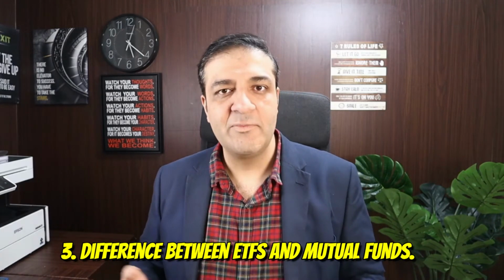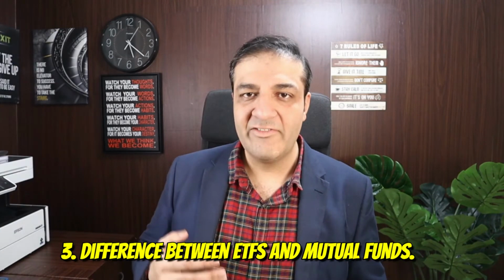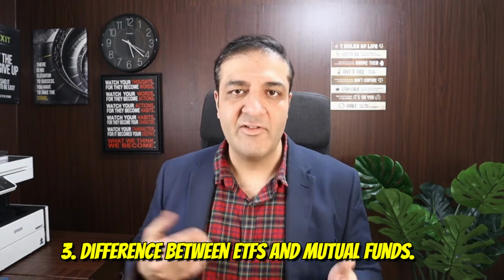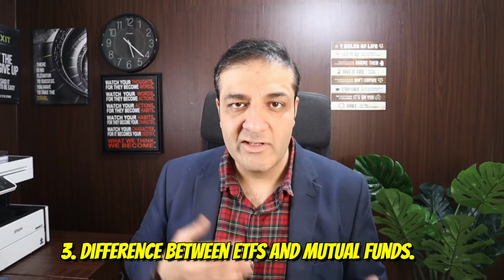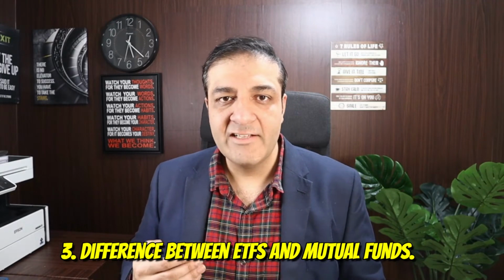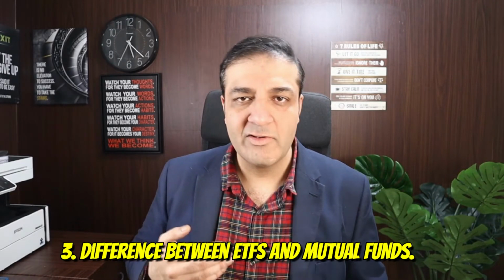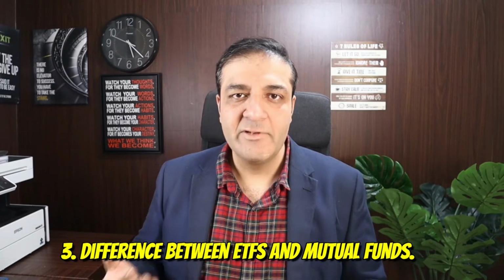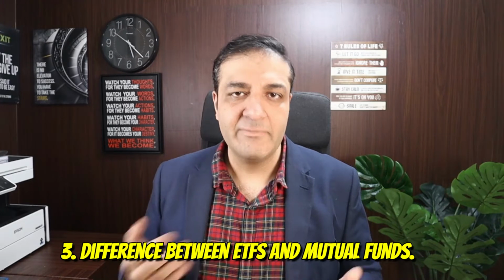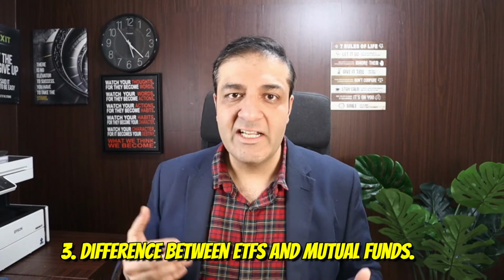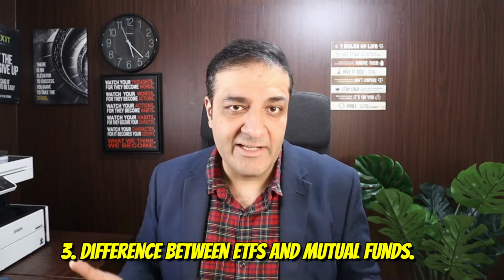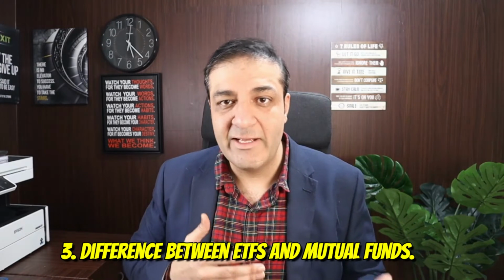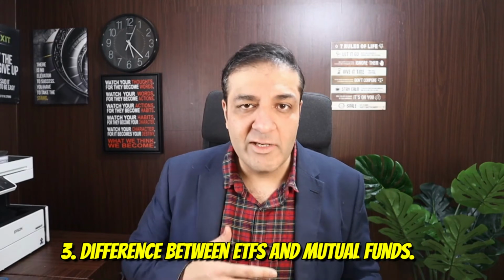ETFs are similar to mutual funds, but there are two main differences between ETFs and mutual funds. The first difference is that in case of mutual funds, the transactions don't occur until the market closes, while in case of ETFs, they can be bought or sold during the trading day, just like stocks. The second difference is that mutual funds are actively managed by a fund manager who must be paid. Most ETFs, on the other hand, are passively managed, and therefore the fee is much lower. It means that in most cases, the expense ratio of ETFs is way lower than the mutual funds.